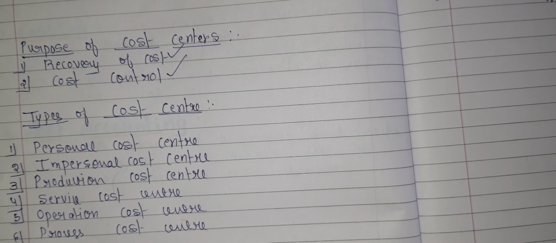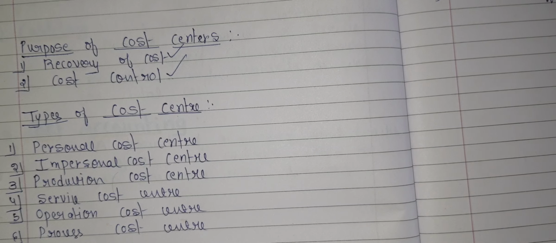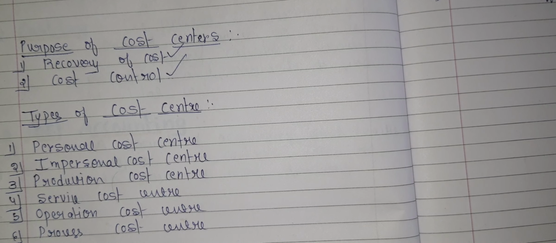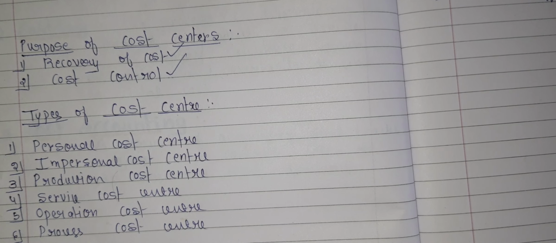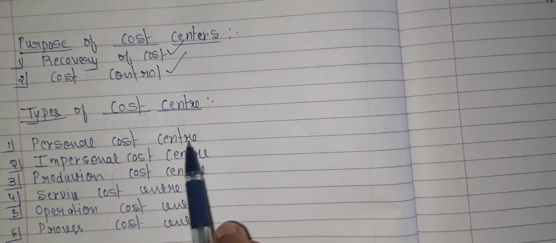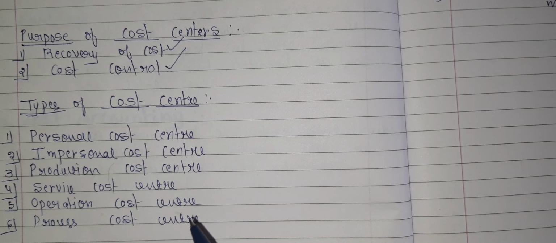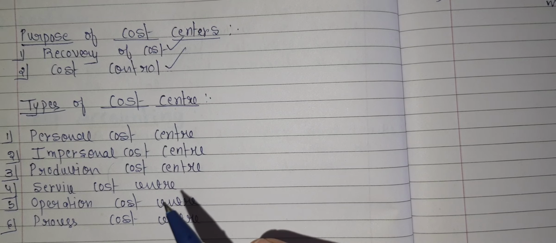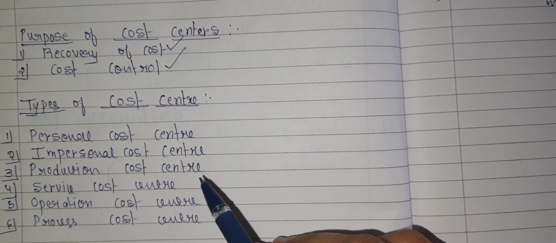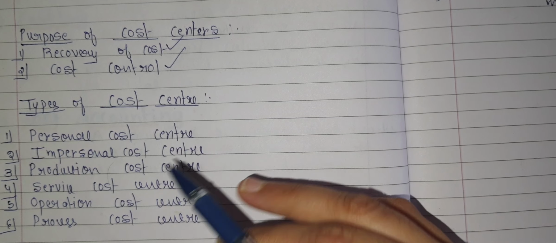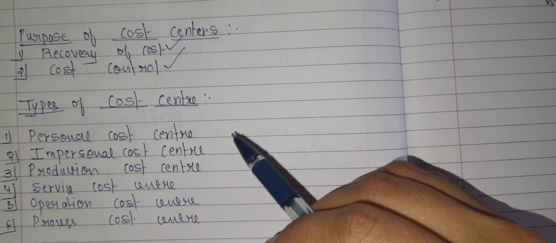What are the main types of cost centers? The first one is personal cost centers. Personal cost center means a cost center that is related to a person or group of people.